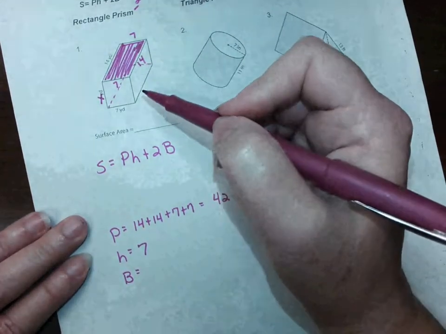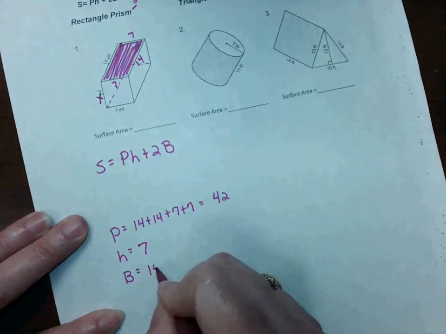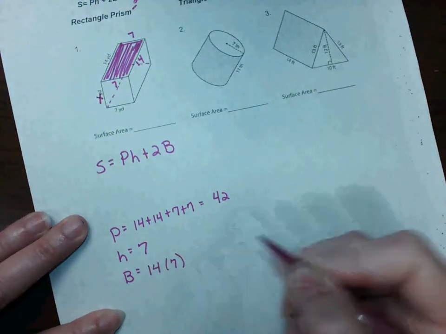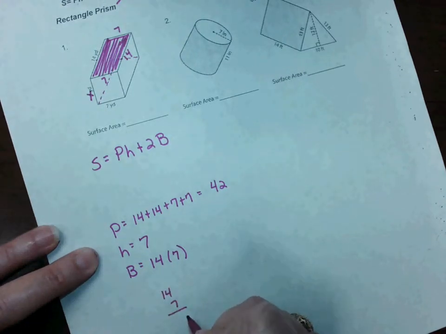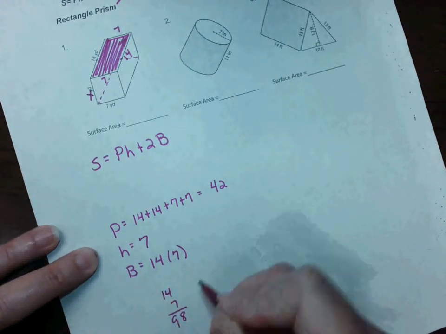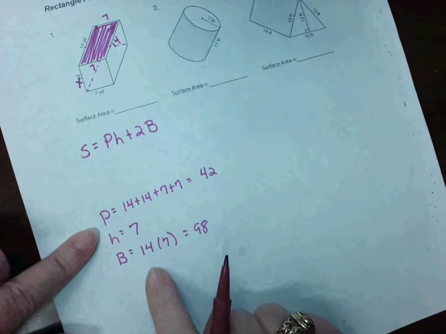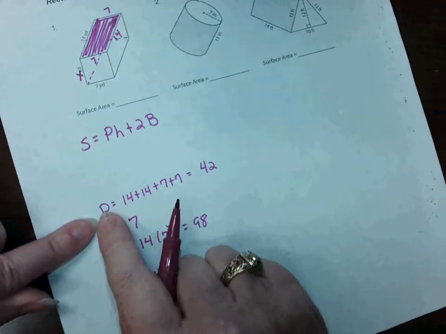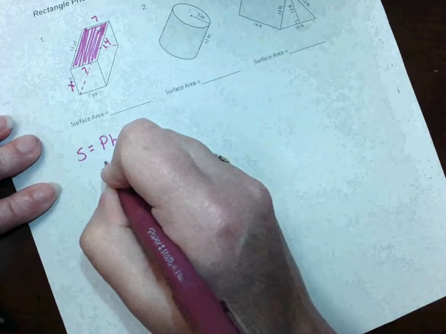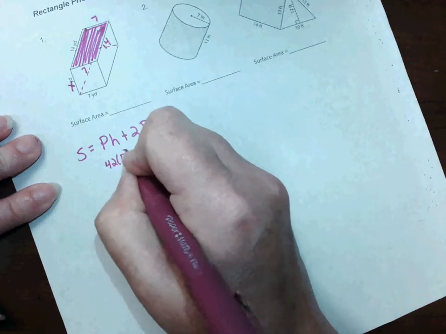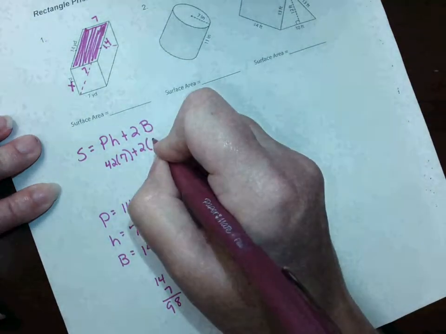And then the area of the base, it's a rectangle, so it's simply length times width. 14 times 7. I don't have a calculator handy, so I'll just do it by hand. It's 98. So now I've got my P, my H, and my B. I take these pieces and I plug them in here. So P is 42, my height is 7, plus 2 times my B, which is 98.